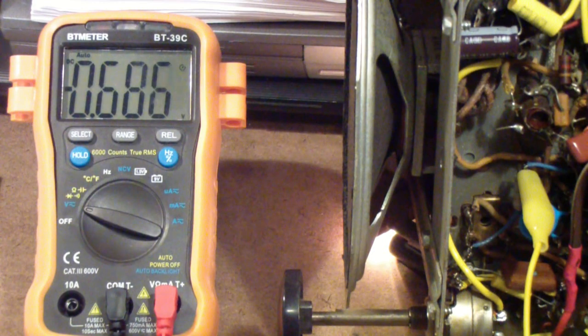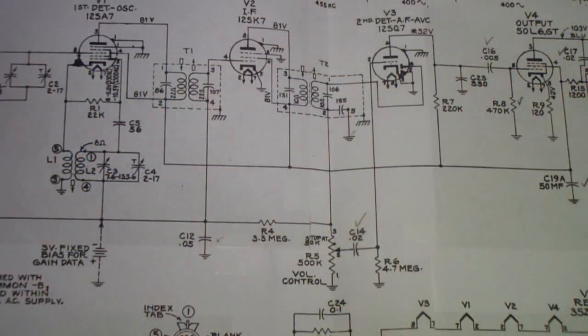I'm not going to get into too much of the circuit theory, but let me show you the actual circuit on the schematic so you'll understand where we're measuring this and why that might be important to us in what we're going to be doing next.